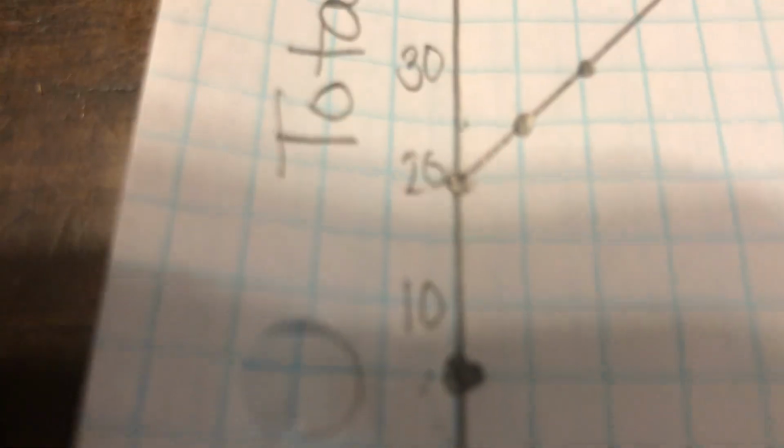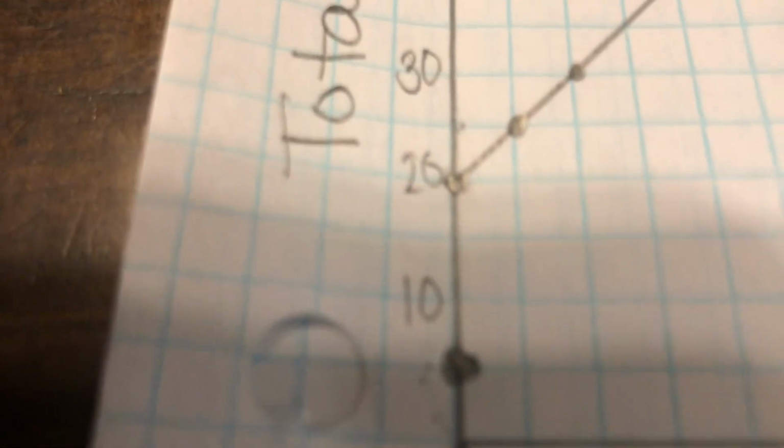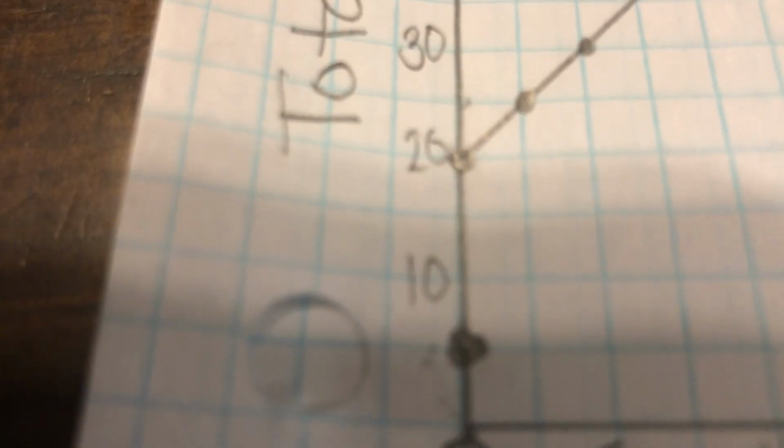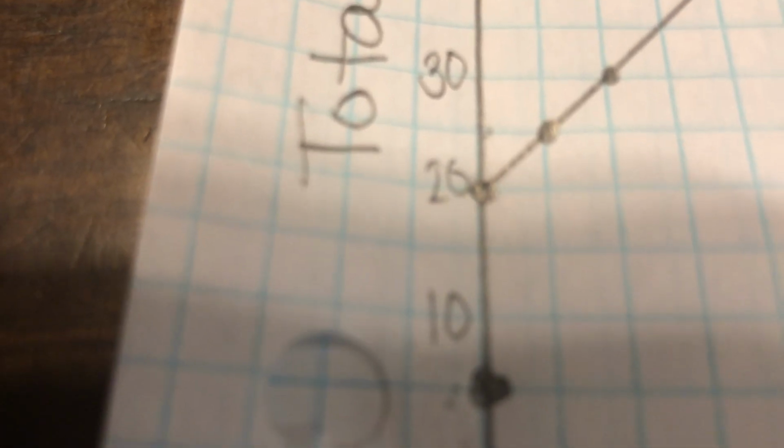So what I'm going to do is, Miss Guillory's slope was 10, up 10 over 1. So I'm going to go up 10 over 1, put a point, up 10 over 1 and put another point, and then I'm going to put my phone down and draw my line for Miss Guillory.